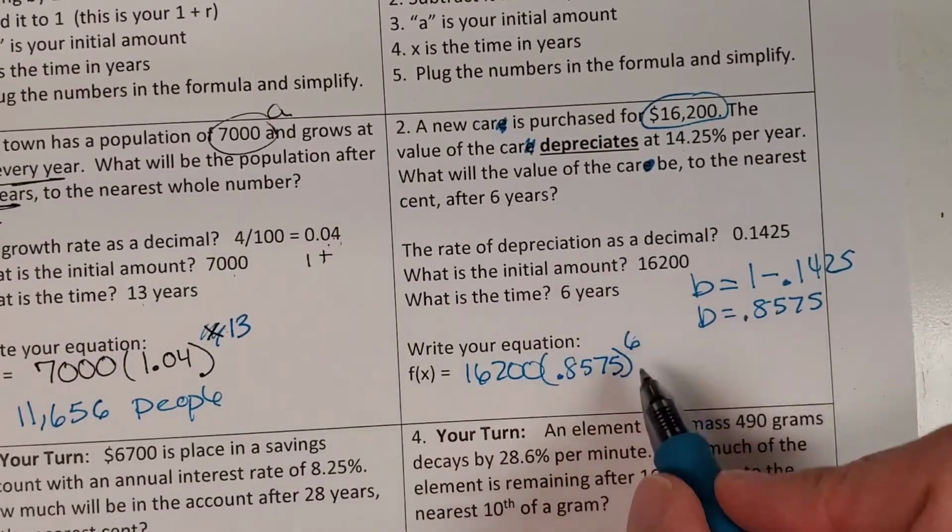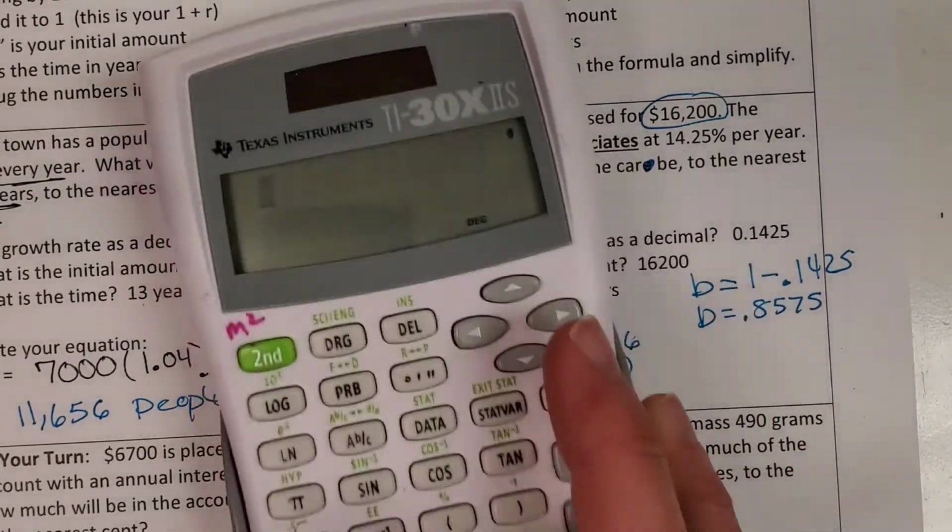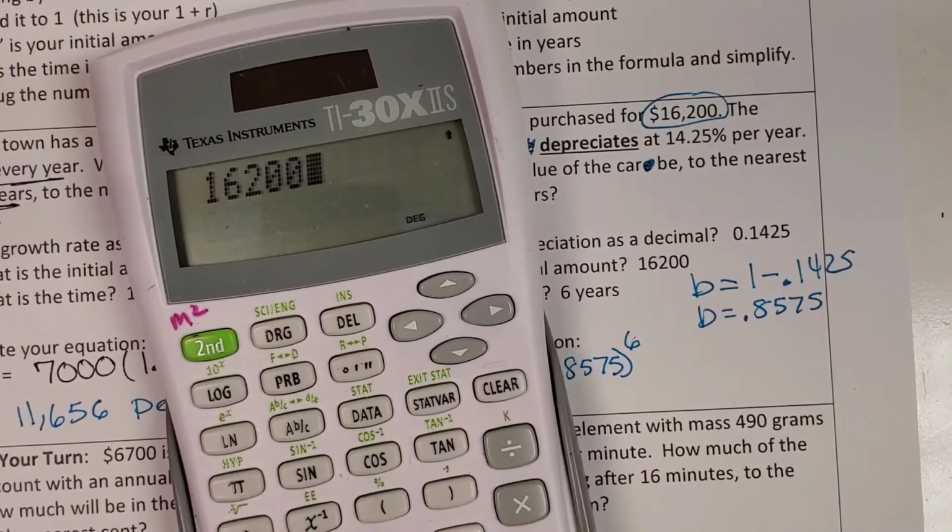Now that's where my x would go, but they told me how many years it would be. So I put the 6 right there. And now I just put it in my calculator. So 16,200, must use parentheses here.